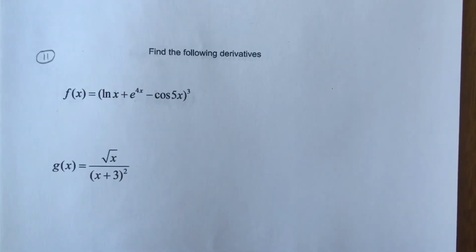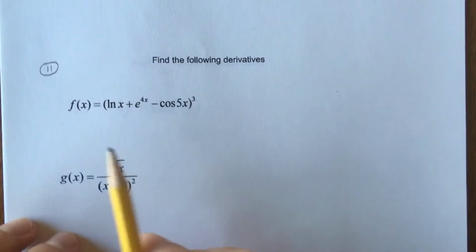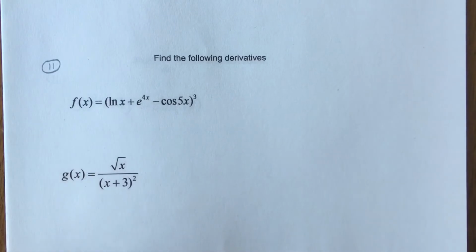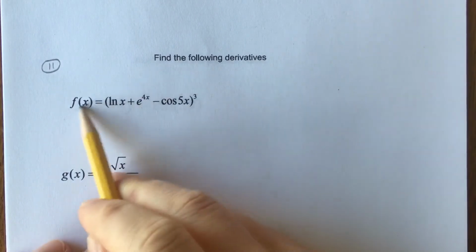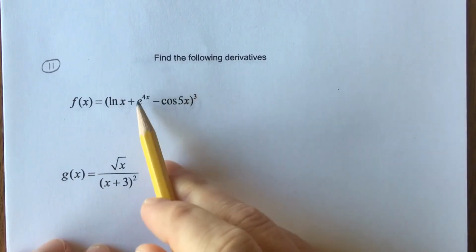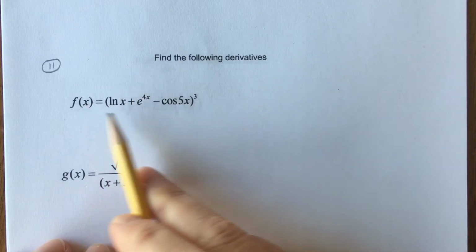All right, this is part 2. We're going to start with some derivatives here. So take a second, see if you can figure out what these derivatives are. So obviously this has got almost everything we could possibly want to do in a derivative in it.